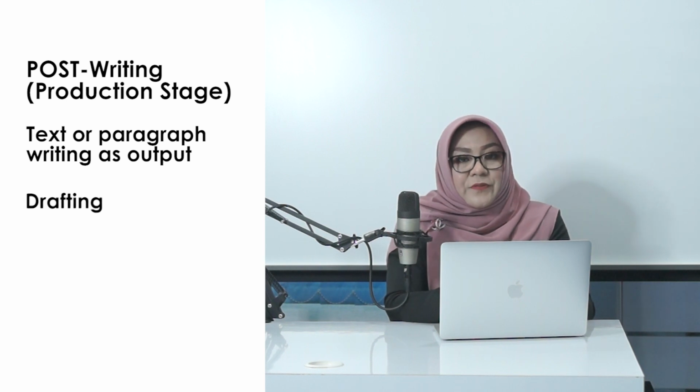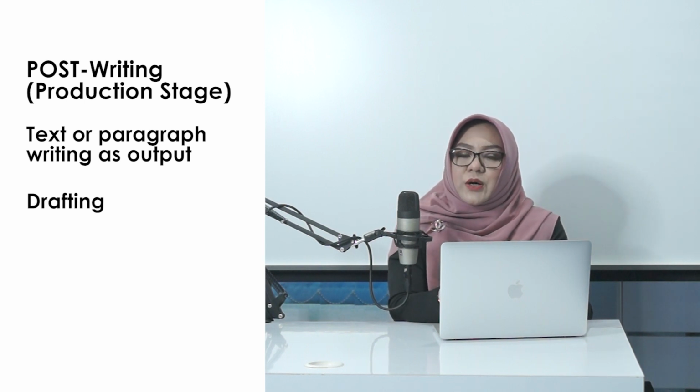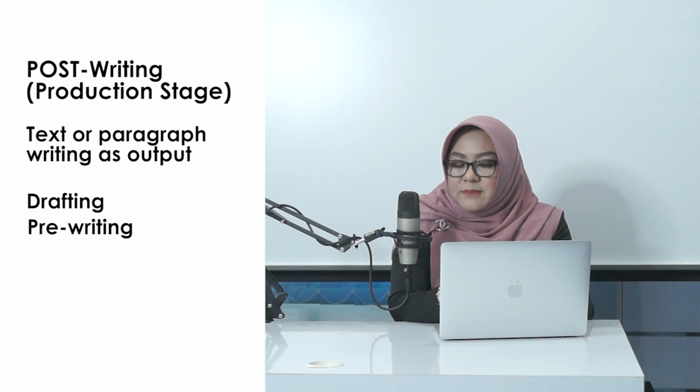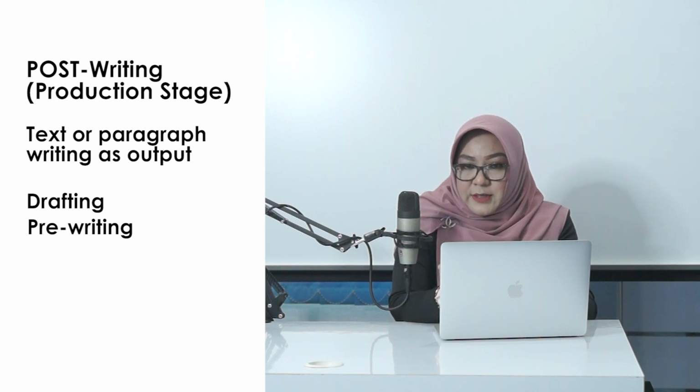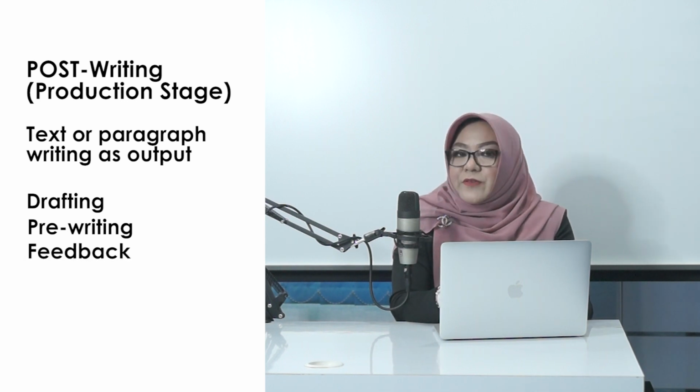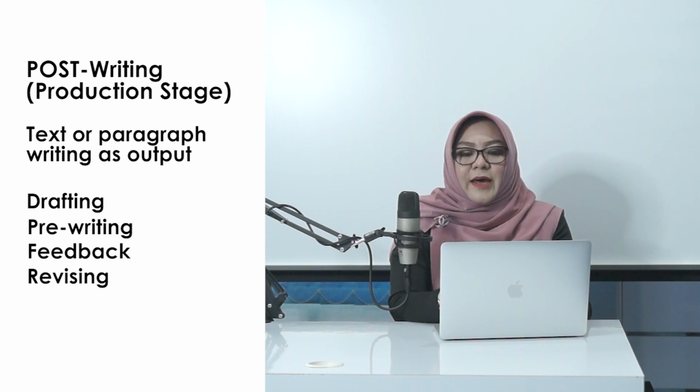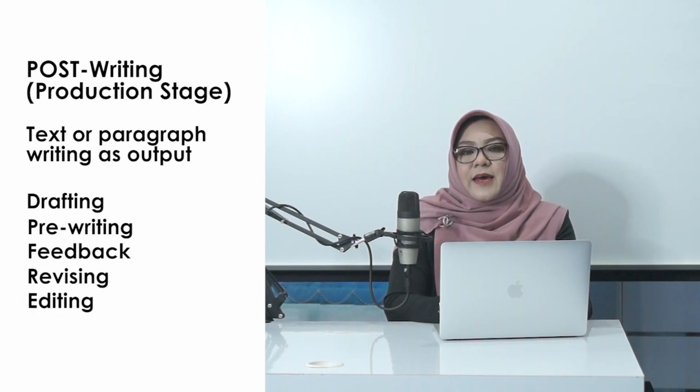And then, because in writing there are stages of writing, we need to go step by step. We can ask the students to have the draft first, and then they can do free writing, and then we can give feedback, and then they revise their writing, and then they edit their writing, and after that, the writings can be submitted or published.